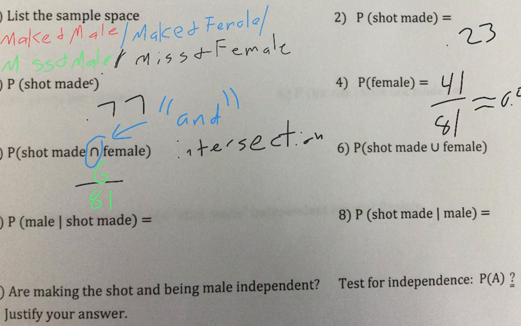When do we change the sample space? When there's a given, when I'm given some condition. That's a subset. I'm looking at just part of the entire sample space. Okay, so on 6, what does this symbol represent? It's a union, and it is like an or statement. So we can think of that as being or, and we're going to call that symbol, in red, a union.